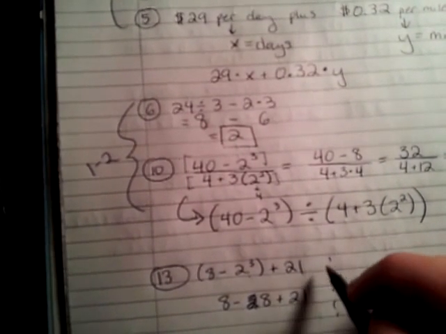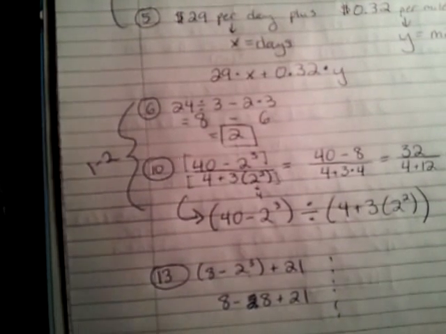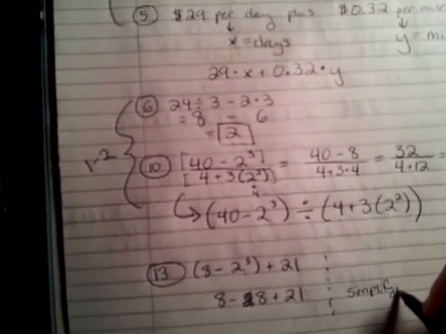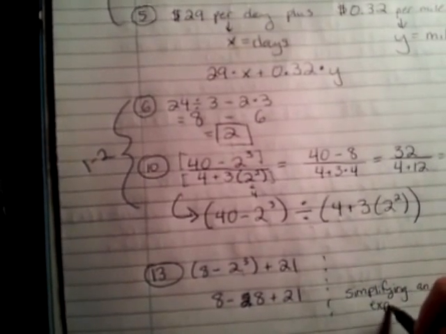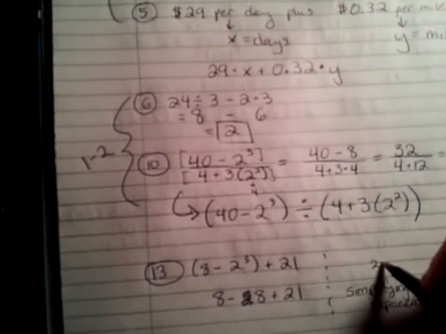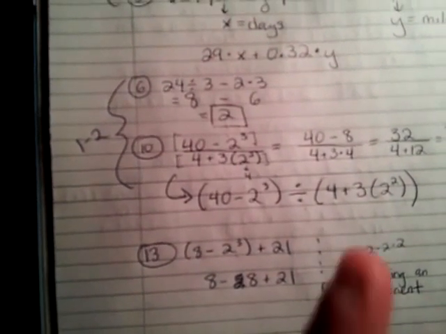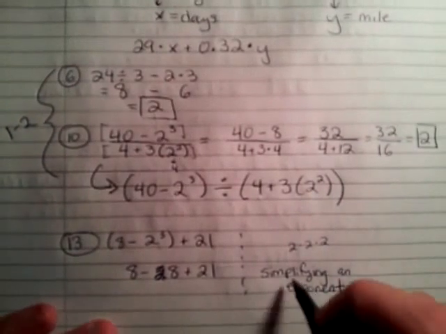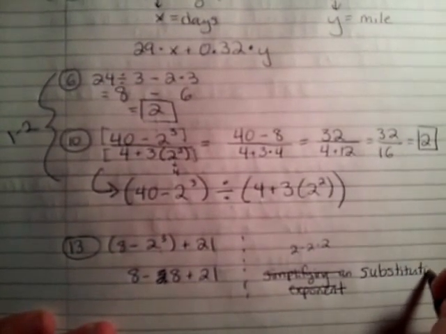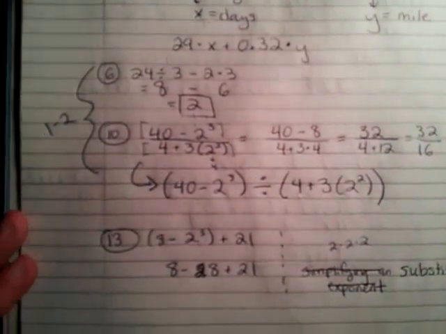What step did I use? This would just be taking care of that exponent, simplifying an exponent. It's really all we did. You could also say multiplying. Technically, you kind of multiplied. We just did 2 times 2 times 2 over and over again. Another way of saying it is that technically you used substitution. You knew that 2 times 2 times 2 was 8. So you substituted in 8 for that one.